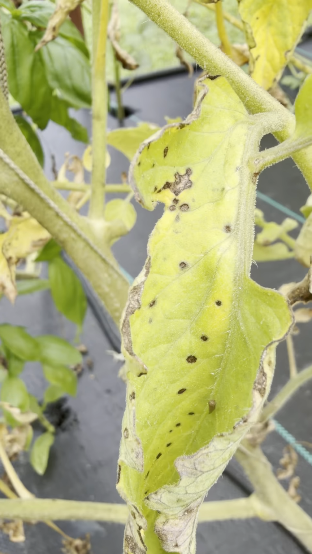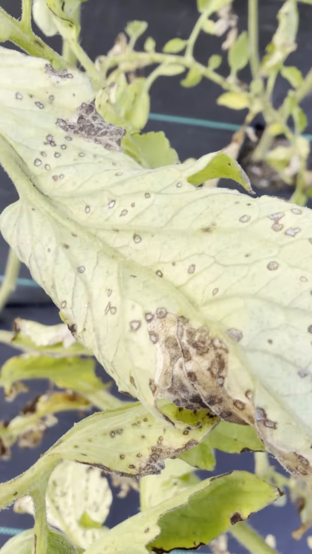Don't panic if your tomato leaves look like this. Some tomato diseases look almost identical, but treating the wrong one can waste valuable time. Today, I'm going to show you how to identify the most common tomato diseases by looking at a few simple clues on the leaves, stems, and the fruit. By the end of this video, you'll know what to look for, how to tell these diseases apart, and what you can do to manage them.